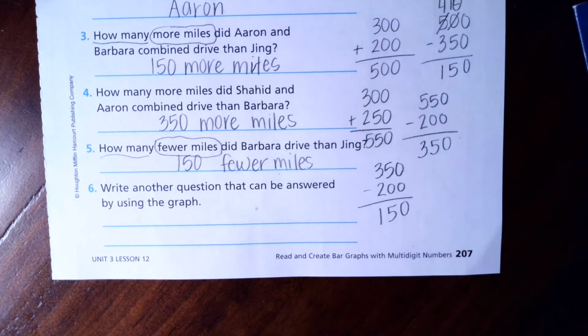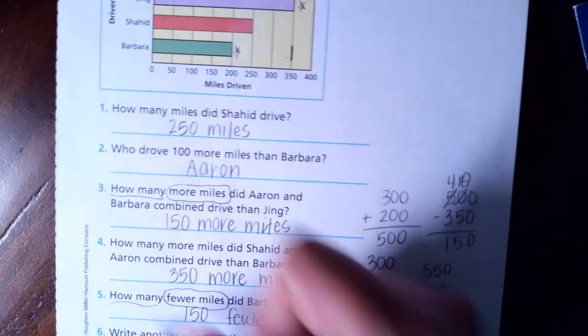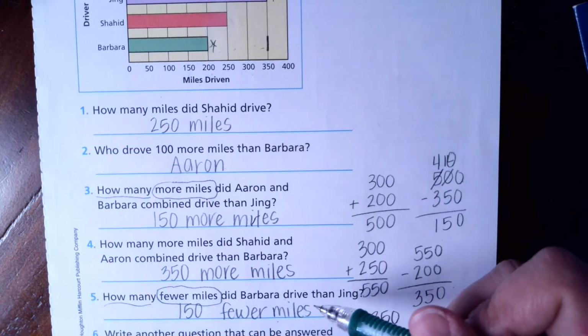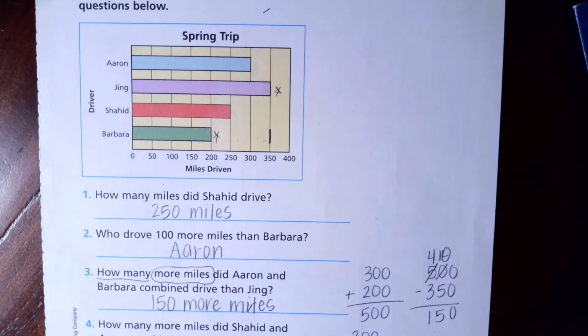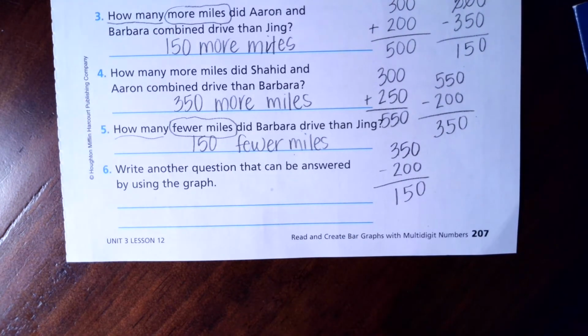All right, your turn to come up with a question. Now, you can use one of these questions to help you come up with one. You could change it up a little bit, but now I want you to pause the video and write out a question that can be answered with this graph.